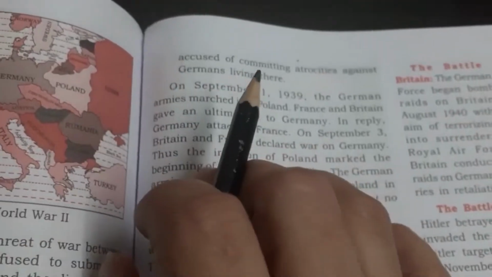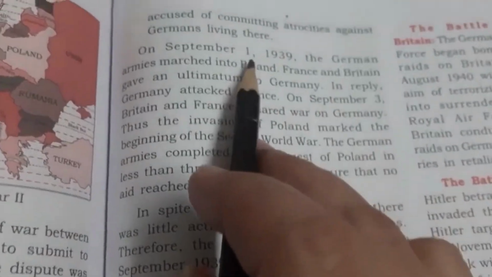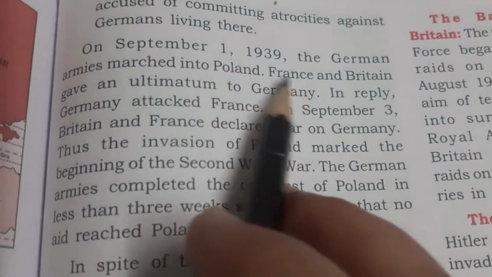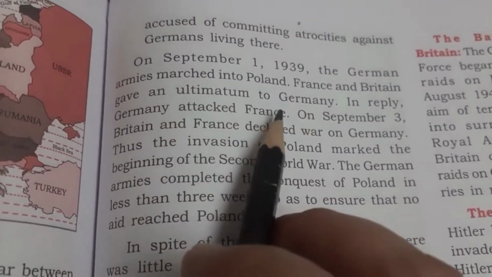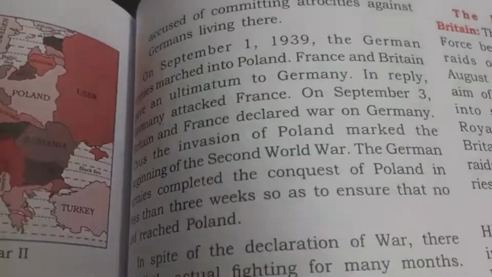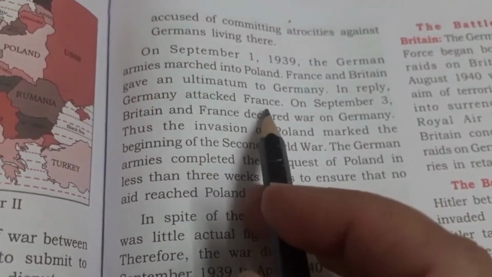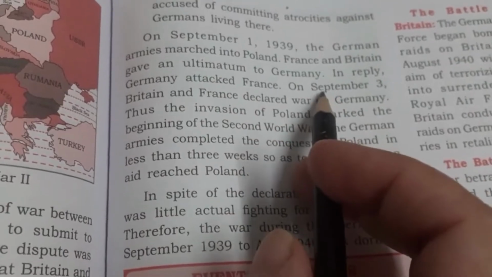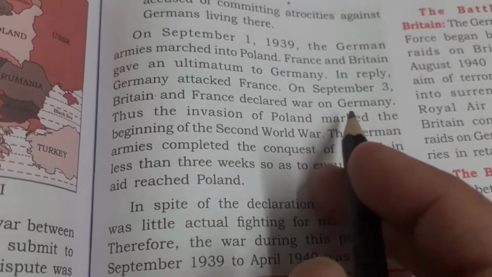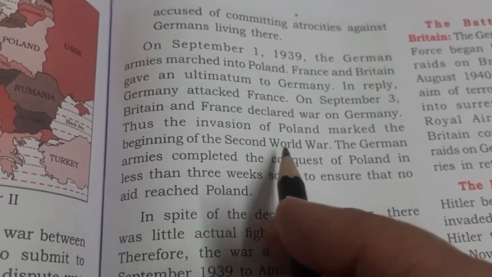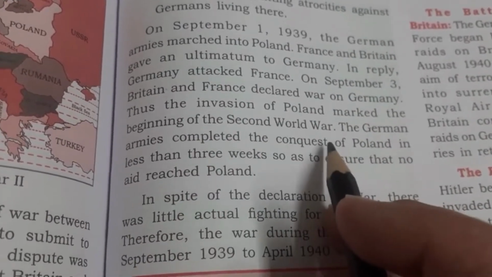So because of these three reasons, on September 1, 1939, German armies marched into Poland. France and Britain gave an ultimatum to Germany. In reply, Germany attacked France also. Then, 2 days later, on September 3, Britain and France declared war on Germany. Thus, the invasion of Poland marked the beginning of the Second World War.